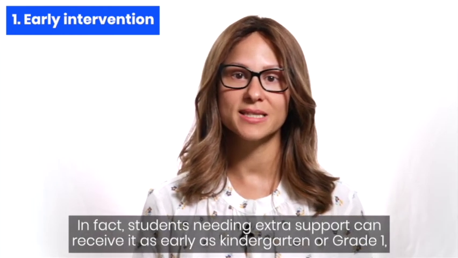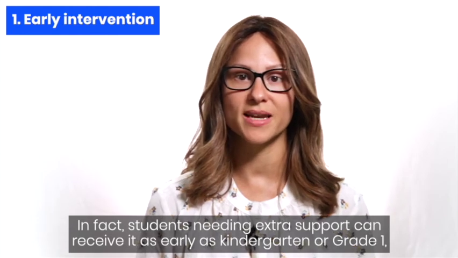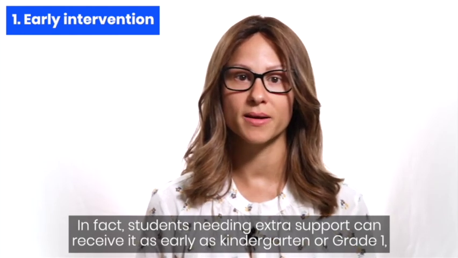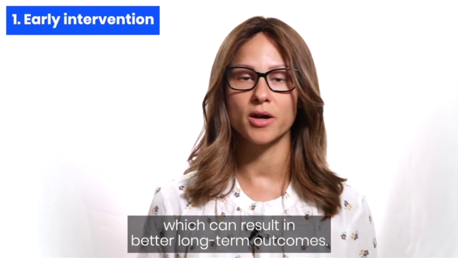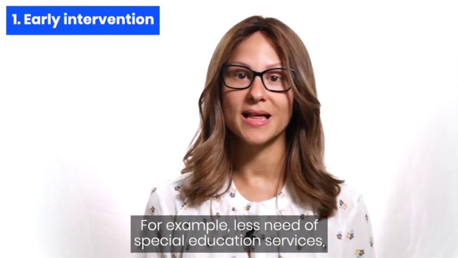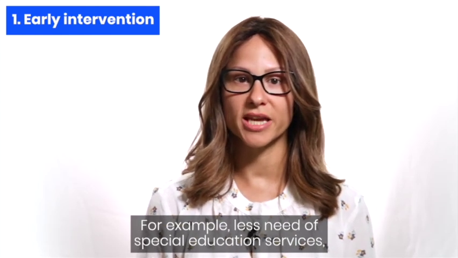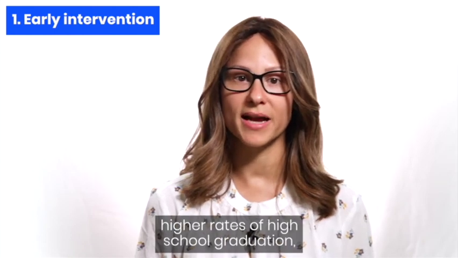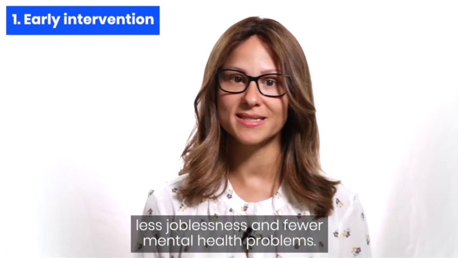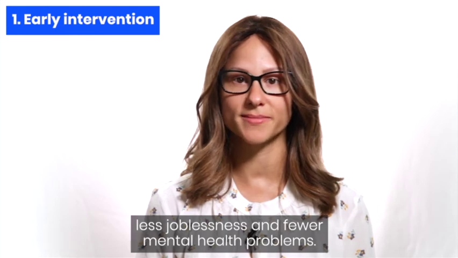In fact, students needing extra support can receive it as early as kindergarten or grade 1, which can result in better long-term outcomes. For example, less need of special education services, higher rates of high school graduation, less joblessness, and fewer mental health problems.